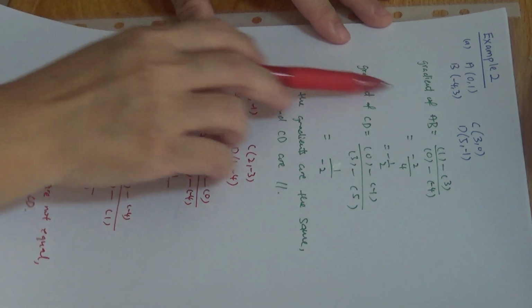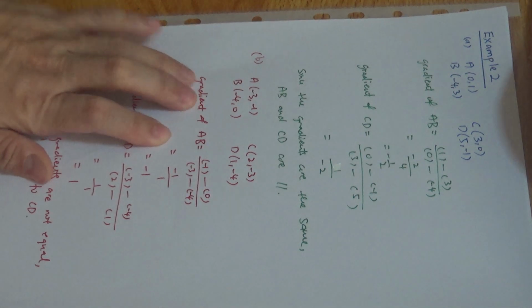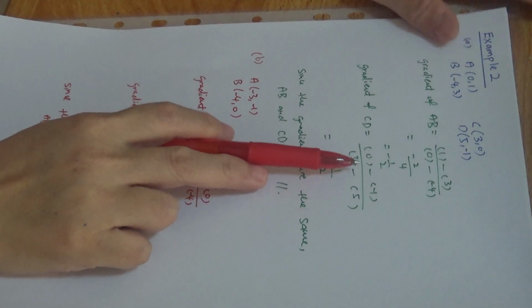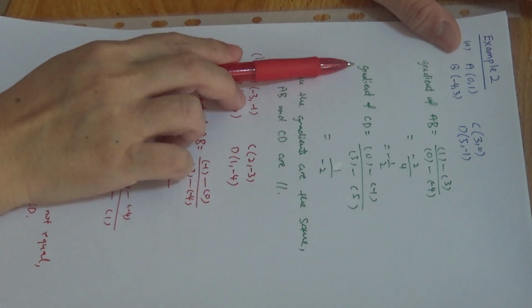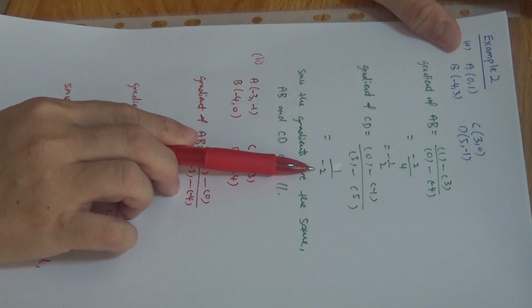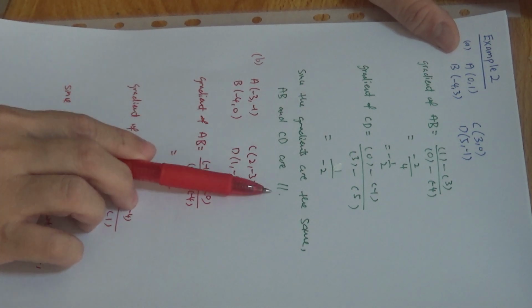First of all, we find the gradient of AB for part A. We apply the gradient formula, we get negative half, and we find the gradient of CD, we also get negative half. Then you must conclude, since the gradients are the same, AB and CD are parallel.